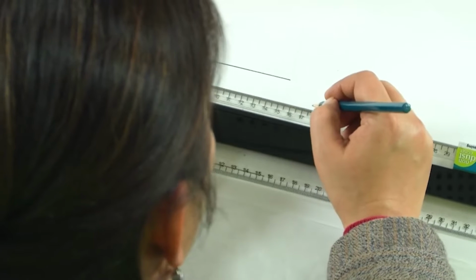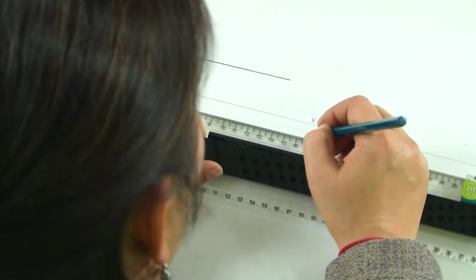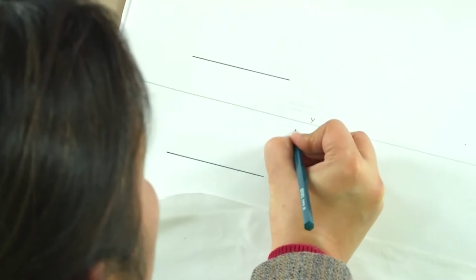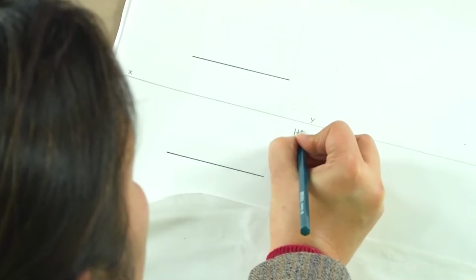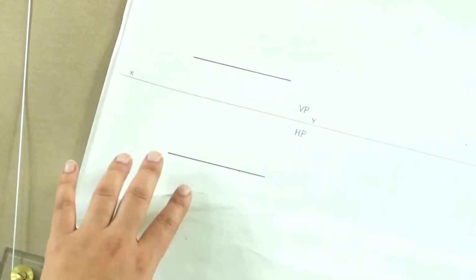Here we will write HP and VP. Since we are doing this exercise in a first quadrant projection, we will be seeing the HP below and VP above the reference line. Now, this is our line.